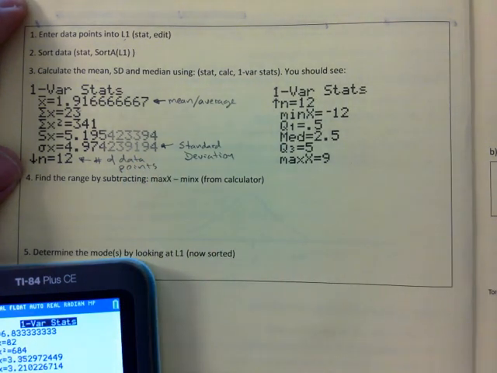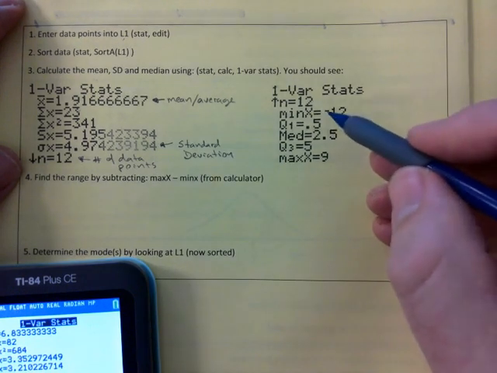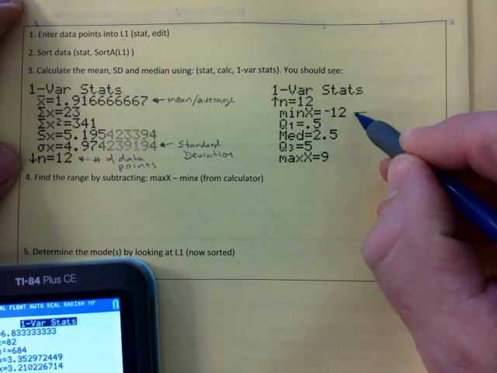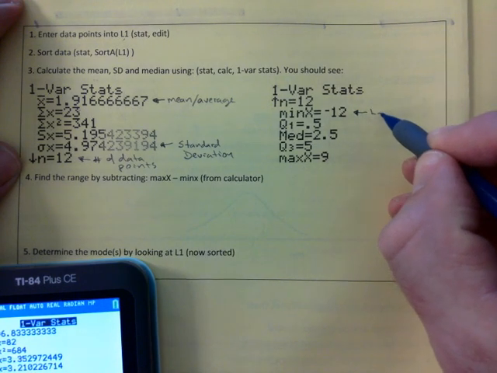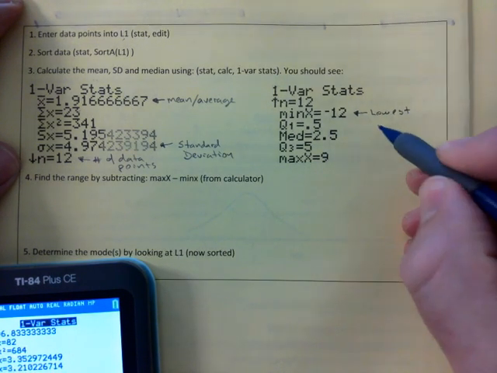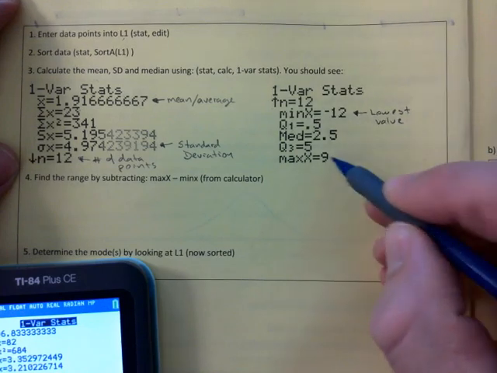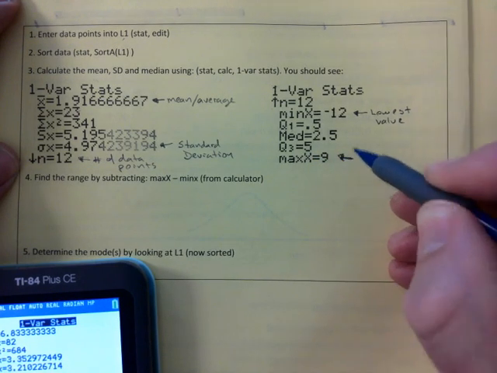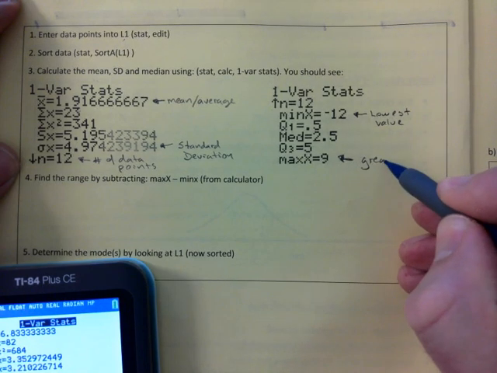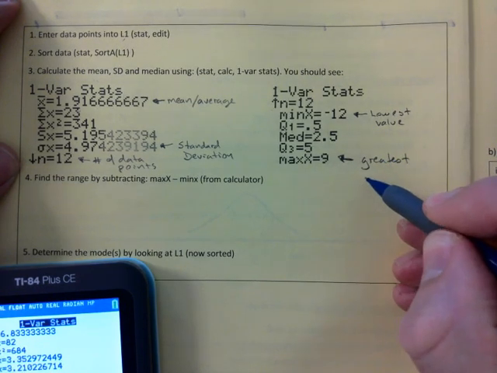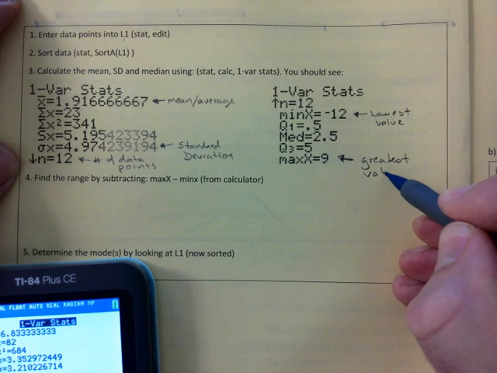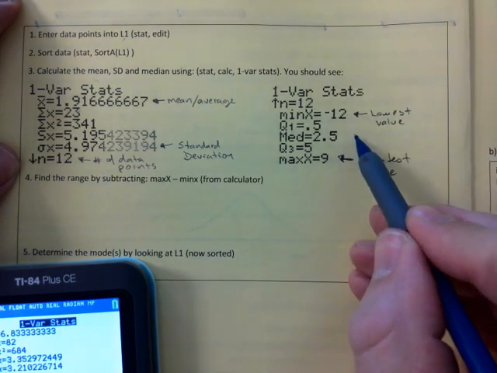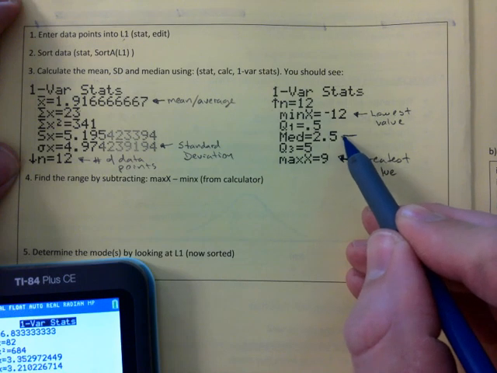There are 12 points that we're using. And so, sorry, there's some overlap, but this is the lowest value. Lowest value. And this is the greatest value. And this is your median, obviously, right?